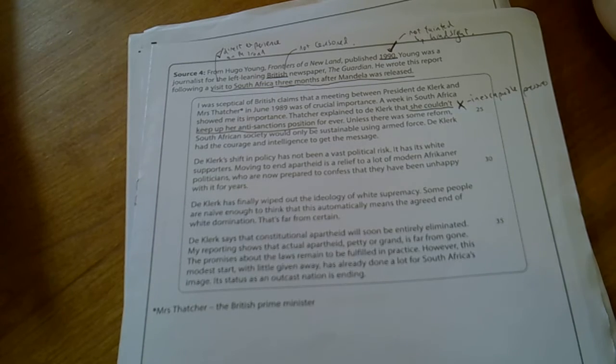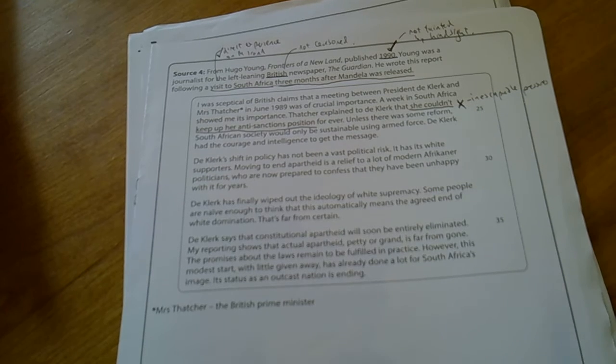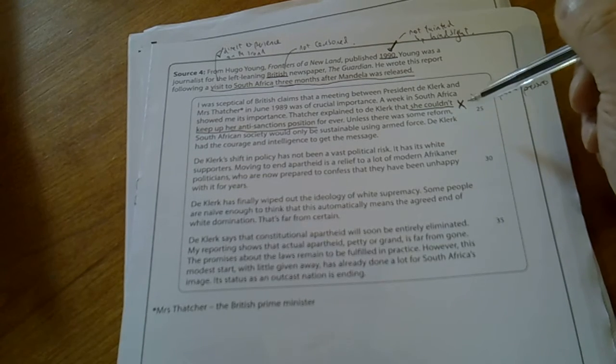Now that pressure would be there whether it was de Klerk, whether it be Botha, whoever it was, right? So that's suggesting maybe him as an individual wasn't so important. What was more important was this structural pressure on South Africa that would have led to the same or similar policies from whoever was in charge. Okay. However, look at the last sentence.